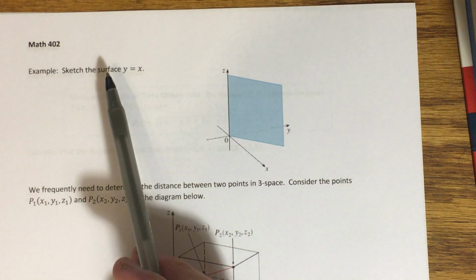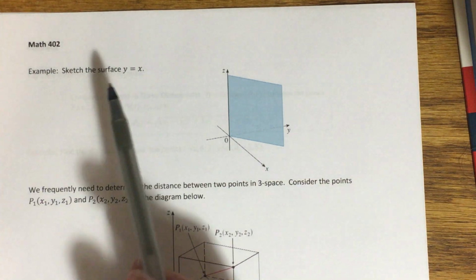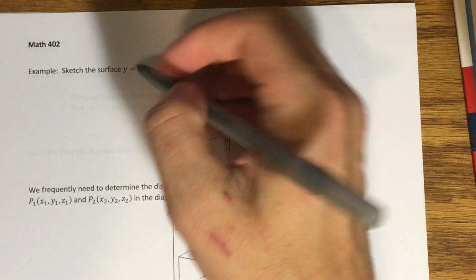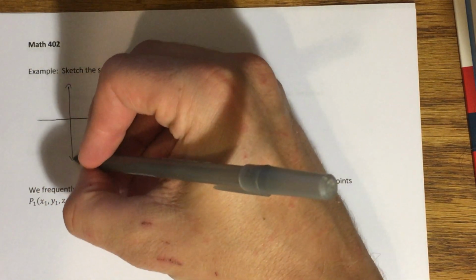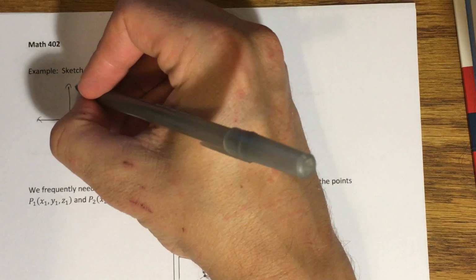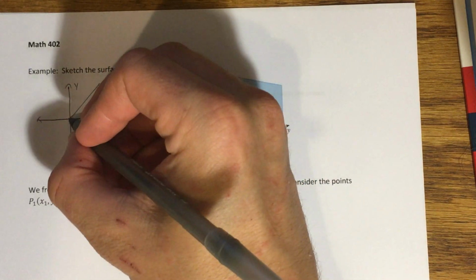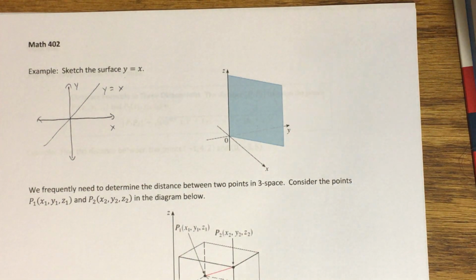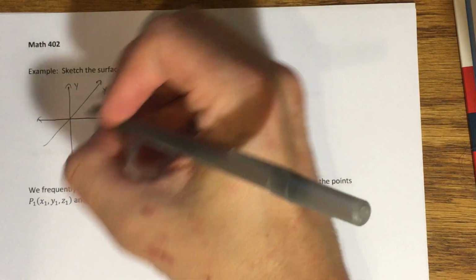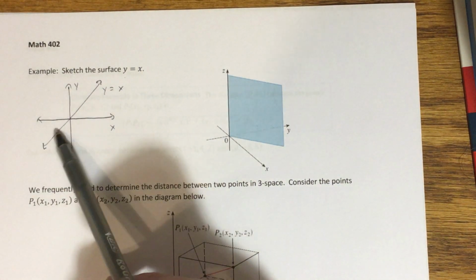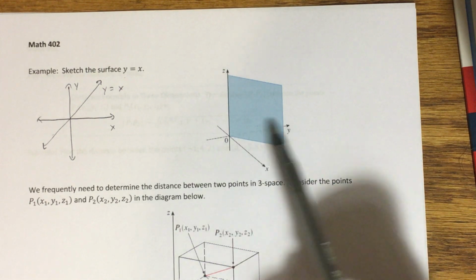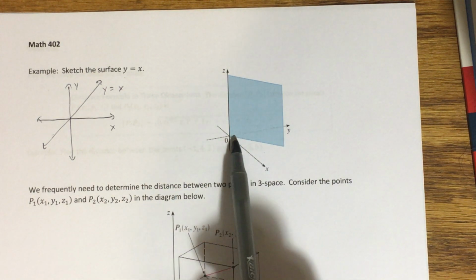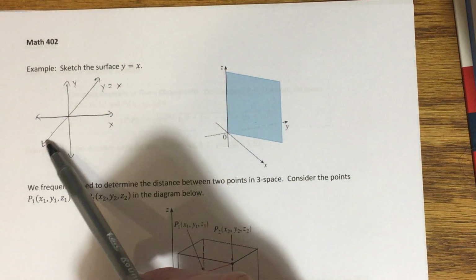Well, let's think about this for a moment. Again, the z is missing here. So let's just focus on the x and the y. What if I wanted to graph this equation in 2 space? X, y. Well, I know that the equation y equals x is a line with a slope of 1 passing through the origin. It looks like this, right? Well, that exact same plane, the xy plane, remember that lives in 3 space. It's a coordinate plane in 3 space. And right here is that line that we sketched here.